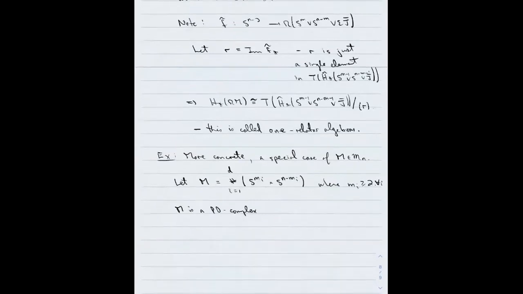And it's a special case of this class of Poincaré duality complexes that have good loop space splittings that we've been considering.